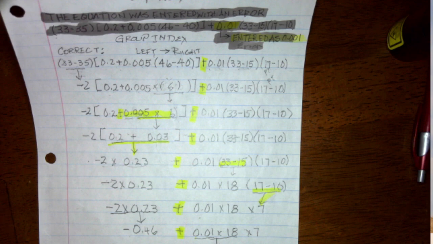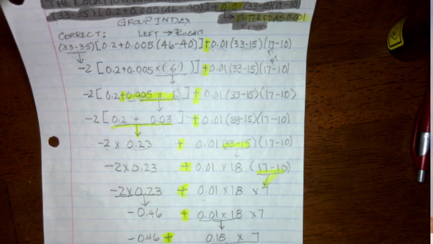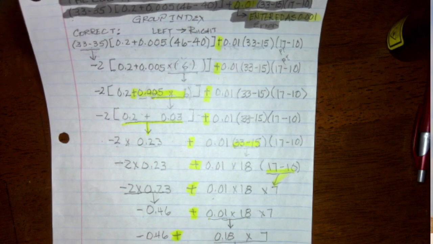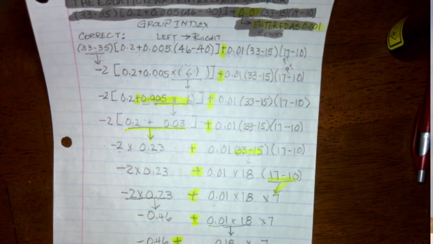And going across, I still haven't done anything until I get to right here. And you can see I finally did this, got rid of this parentheses, kept this side the same, and changed this 3315 to 18, and still holding on to 17 minus 10 in parentheses.